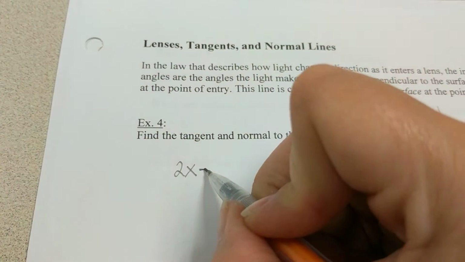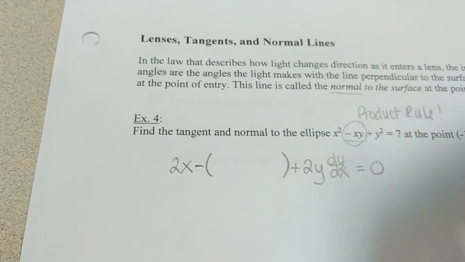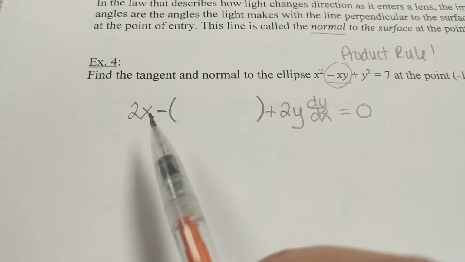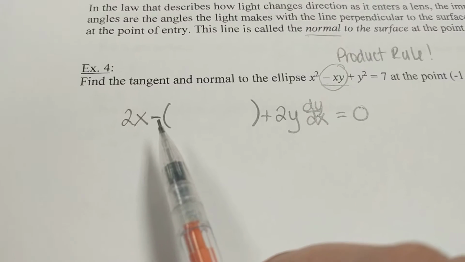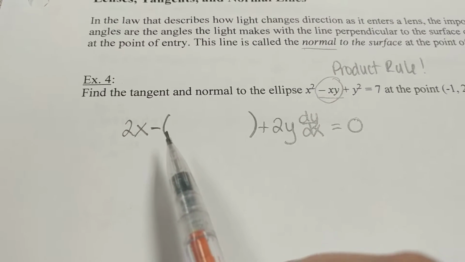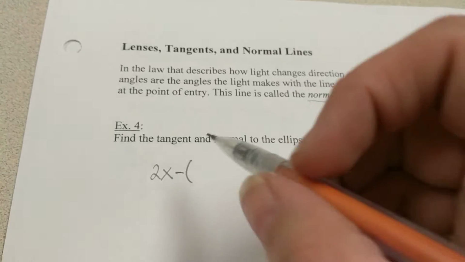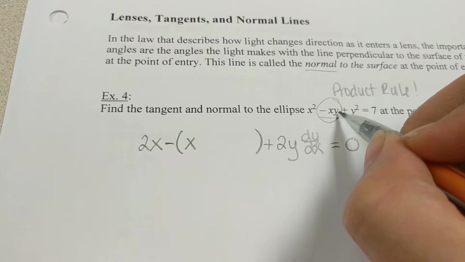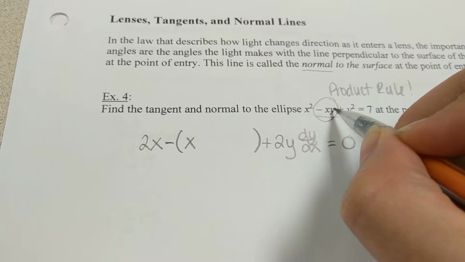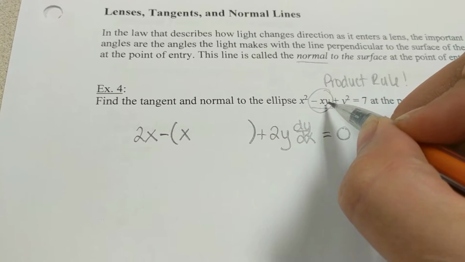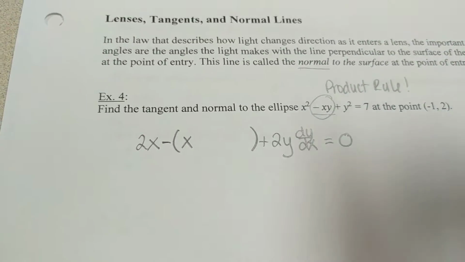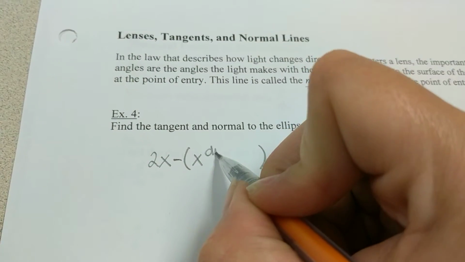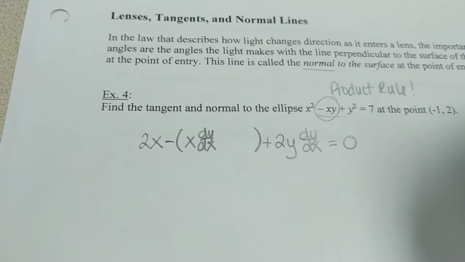Now, I'm going to do the minus out front, and then I'm going to do the product rule inside. This way I remember I have to distribute this negative at the end. So product rule says to do the first times the derivative of the second. So the derivative of y with respect to x is 1 dy/dx, so I'm just going to put in the dy/dx.